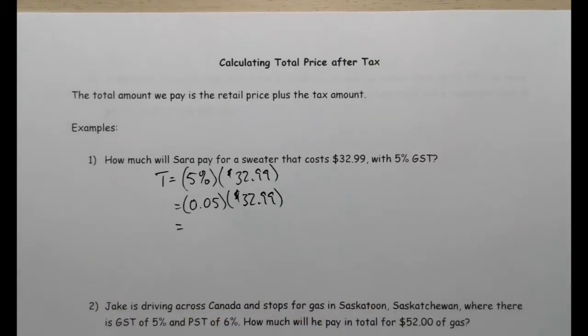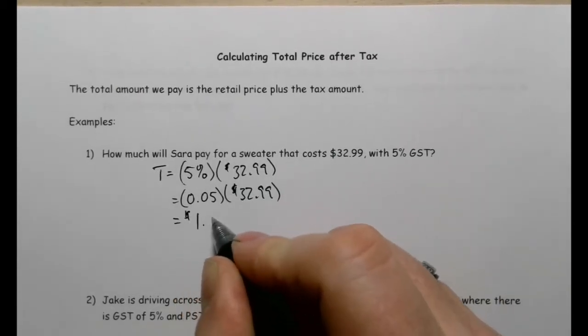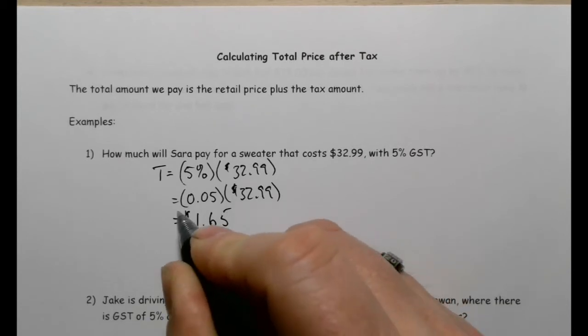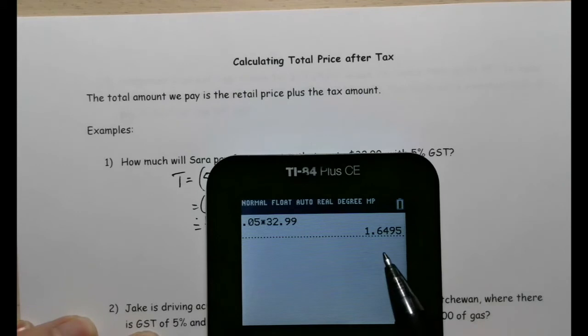And we get $1.6495. And when I round it, I'm simply going to round that to 1.65. And there's how much I'm spending in tax.